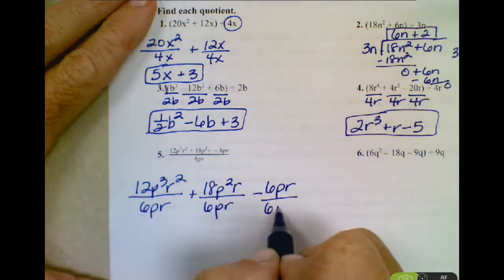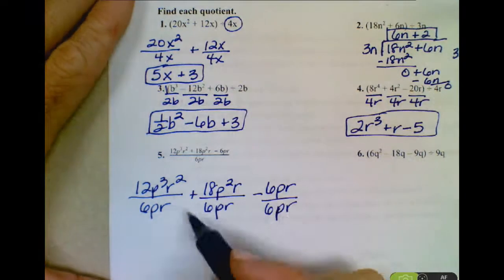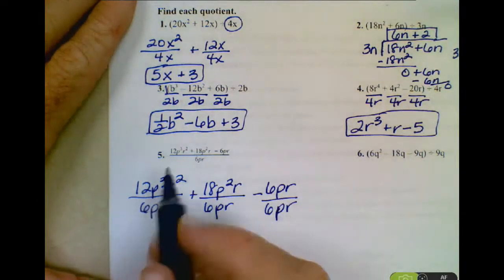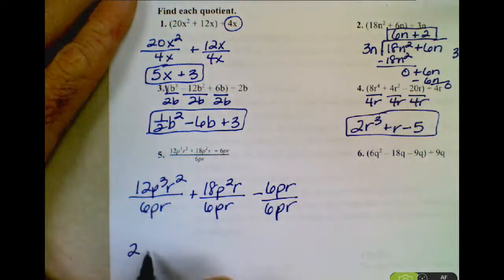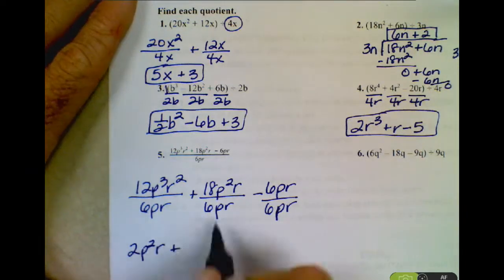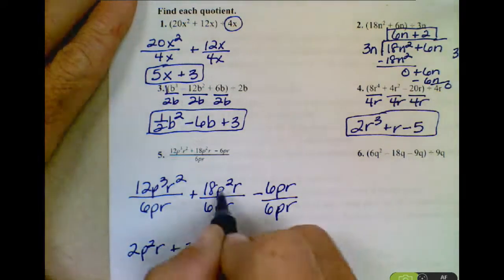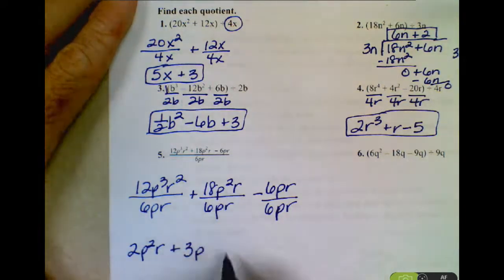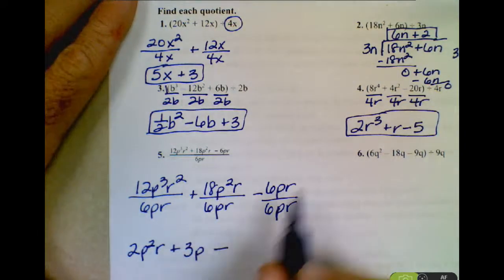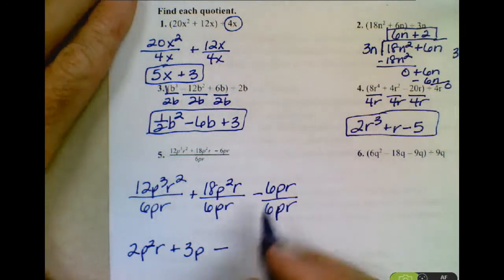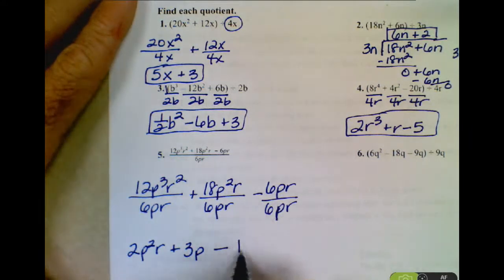These two expressions are definitely equal to one another. Now you can just go piece by piece. 12 divided by 6 is 2. P cubed divided by p is p squared. R squared divided by r is r. Plus 18 divided by 6 is 3. P squared divided by p is p. R divided by r is just 1, so we can just leave that alone. 6pr divided by 6pr. Anything divided by itself is always 1.